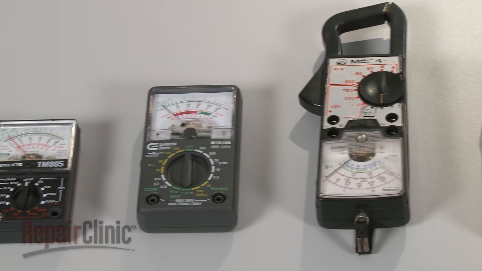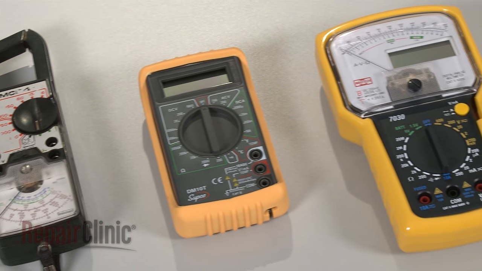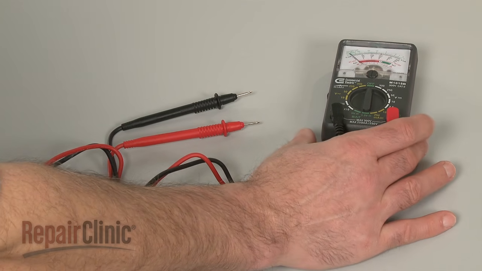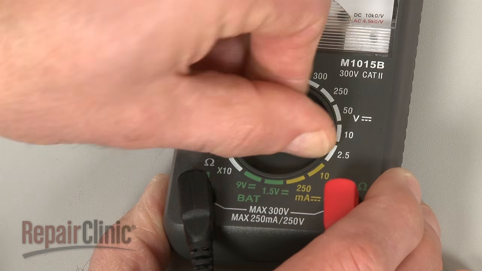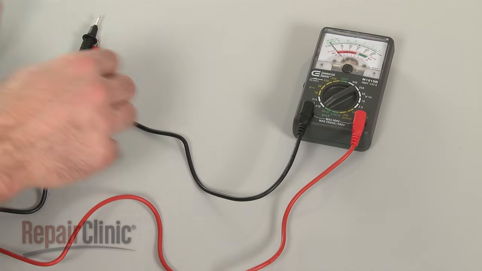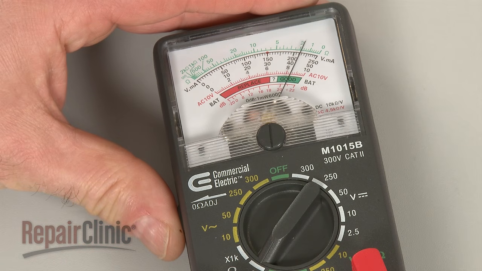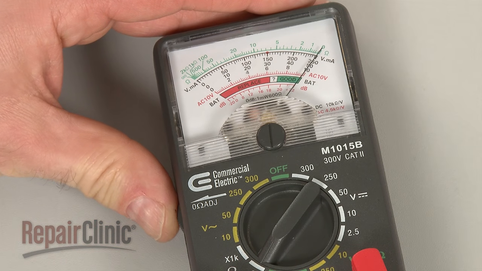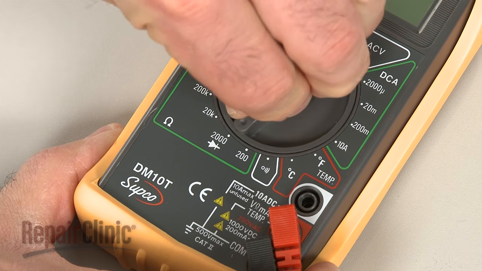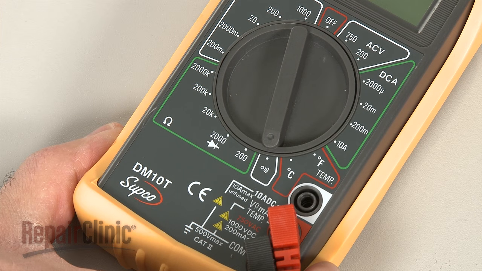You can choose from a variety of multimeters to perform the test. For this demonstration, we will use both analog and digital models. When using an analog model, first rotate the range selection dial to the lowest setting for ohms of resistance. Then calibrate the meter by pinching the probes together while adjusting the needle to read 0. When using a digital model, again rotate the dial to the lowest setting for ohms of resistance, or resistance with tone if your meter has this option.